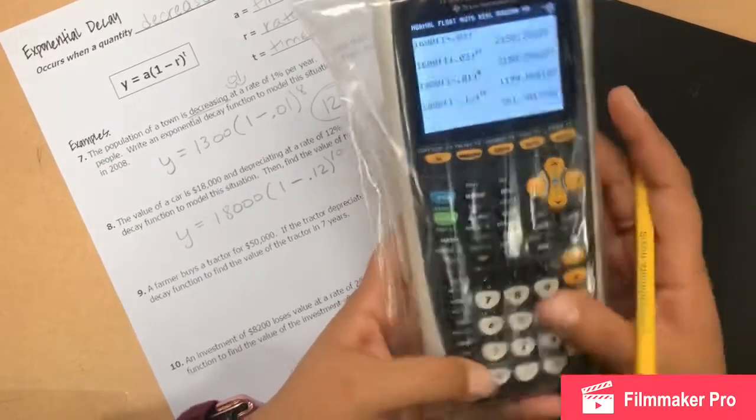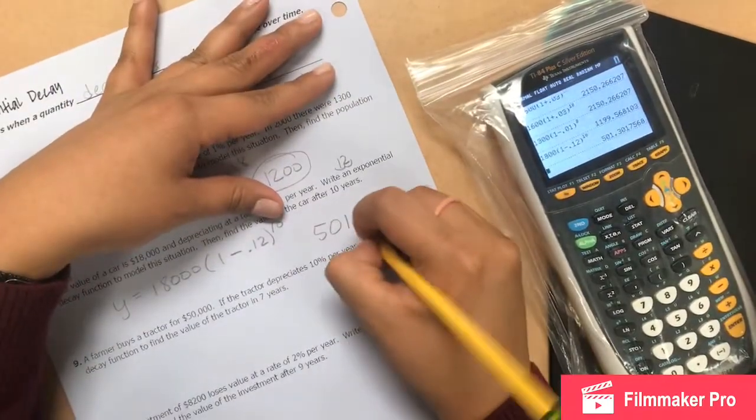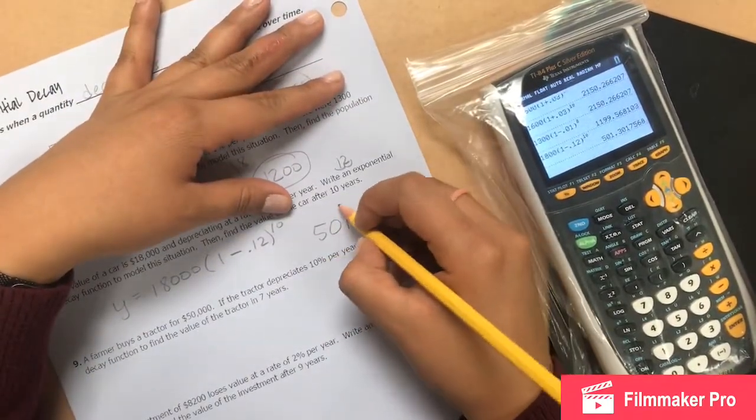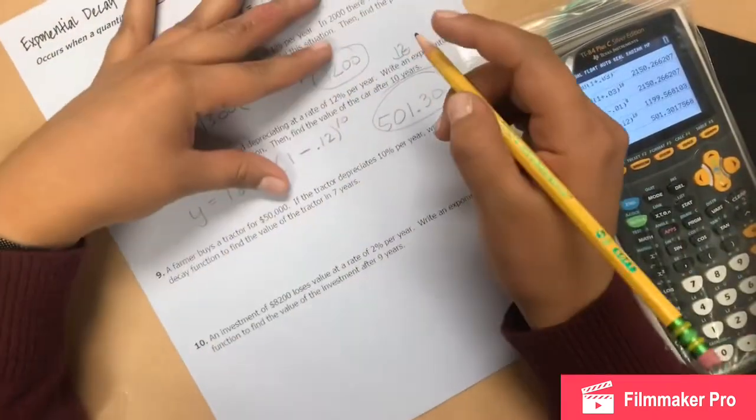And so my answer is, since we are talking about money, we are going to leave it as a decimal. So it's going to be $501.30.